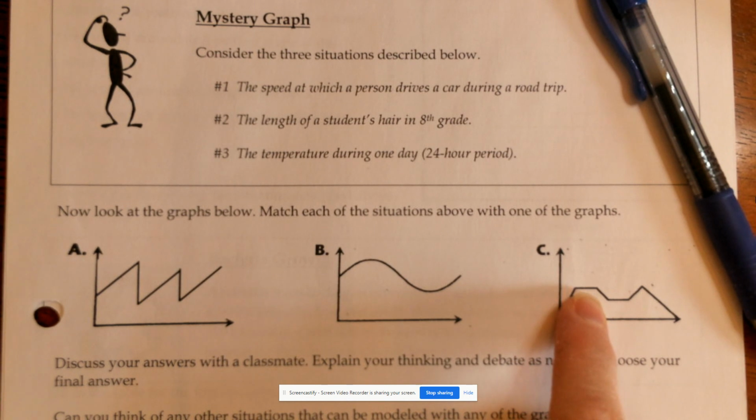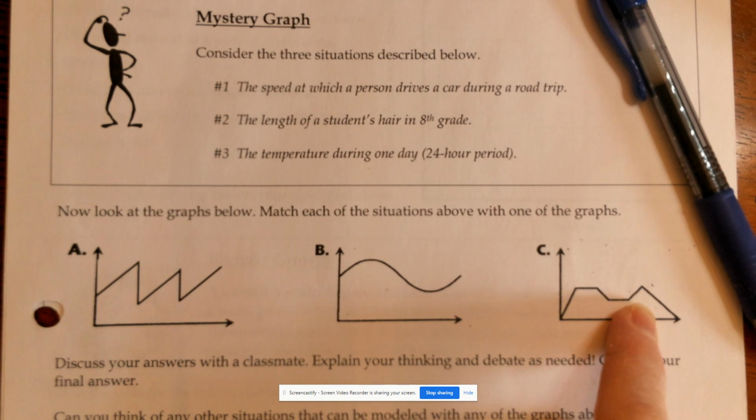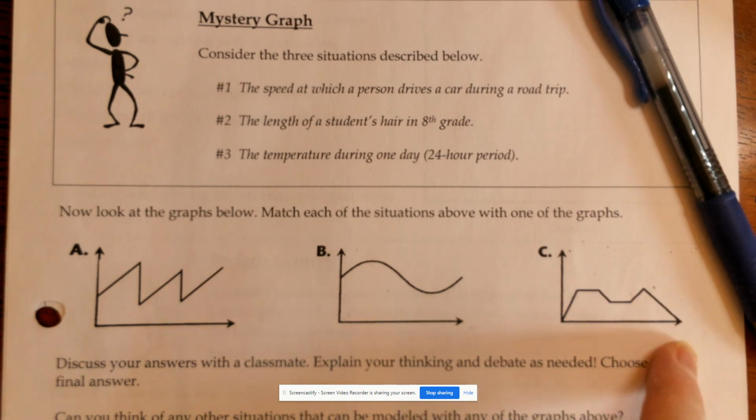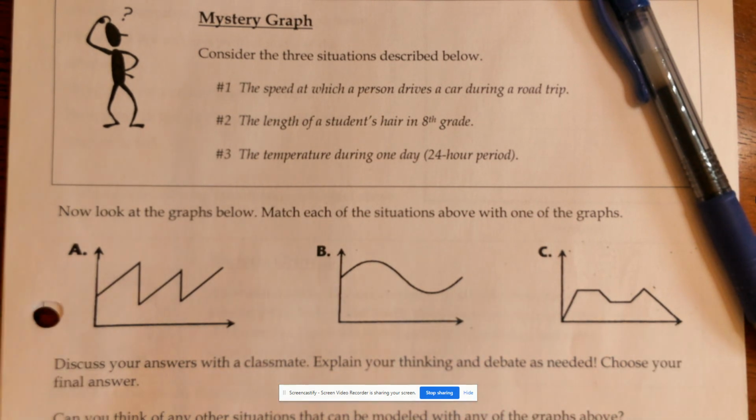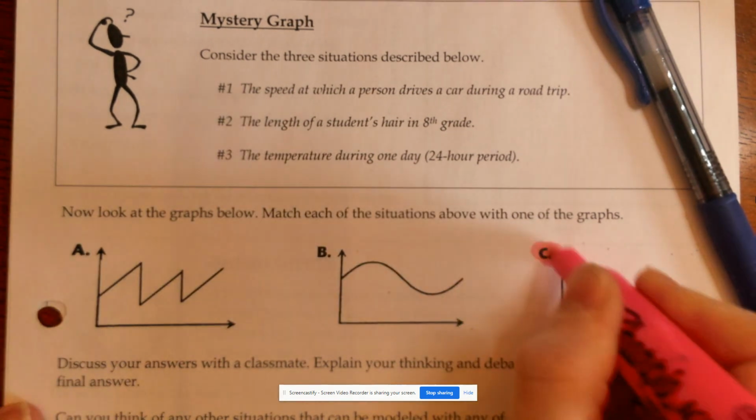It also might just be a person who's very consistently driving the speed limit. And then maybe the speed limit goes down. And then they consistently drive the speed limit. And then it goes up. And then they go to a stop for some reason. Maybe there's an accident in front of them. Who knows? But C is going to be the one that is the car trip.